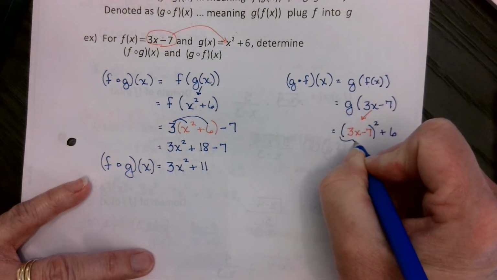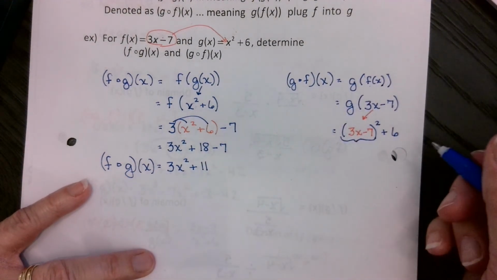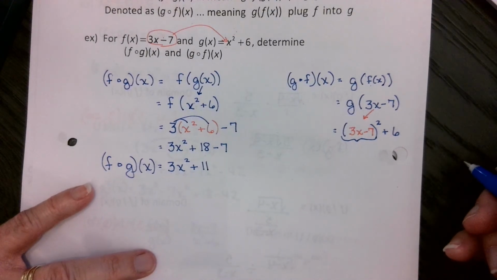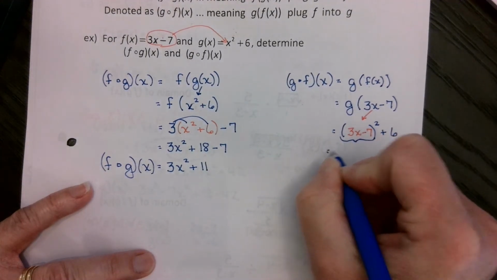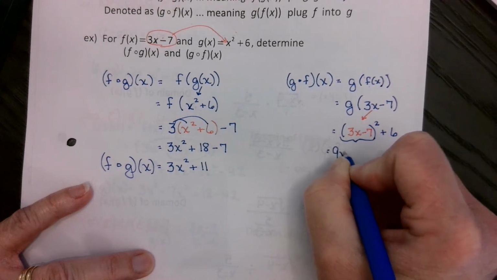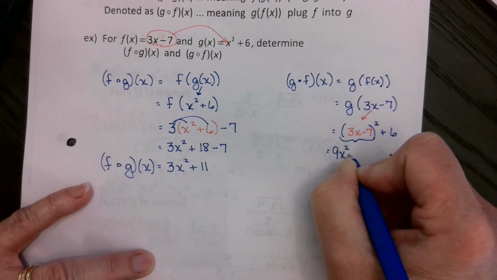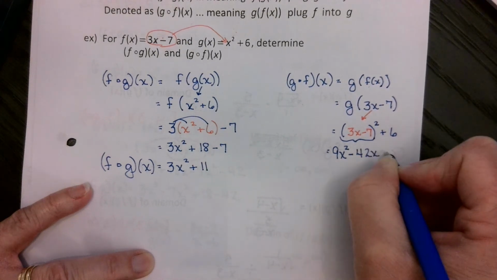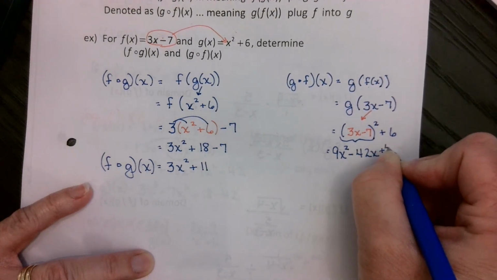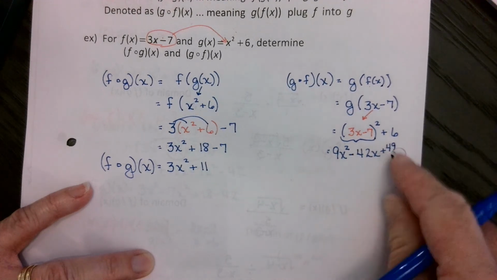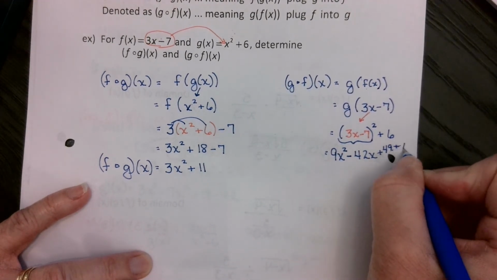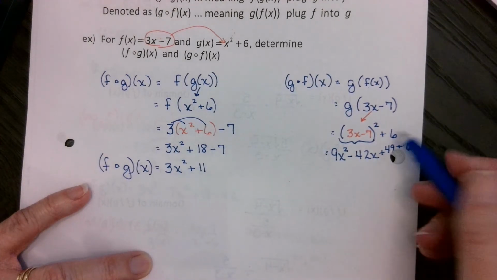This here, guys, when you do FOIL, 3x minus 7 times the quantity 3x minus 7, you're going to end up with 9x squared minus 42x plus 49, plus 6. Don't forget about that plus 6.